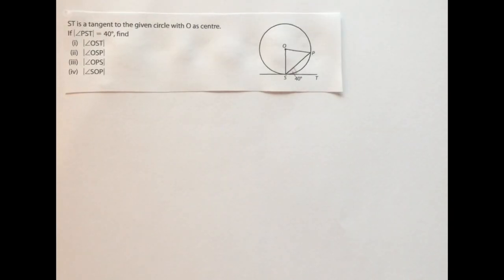Okay, this is the last question we're going to look at together. So press pause and see how much of this one you can work out for yourselves.